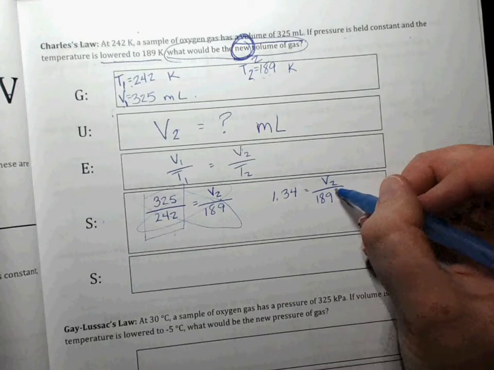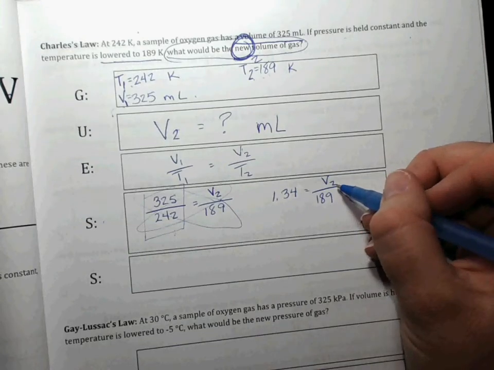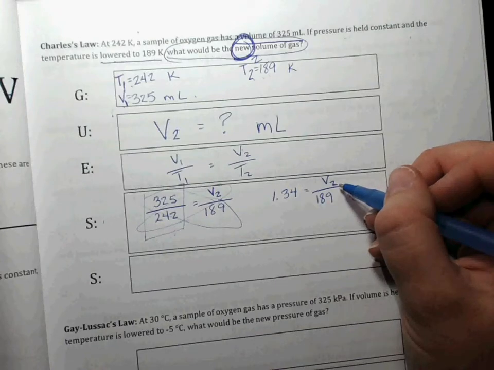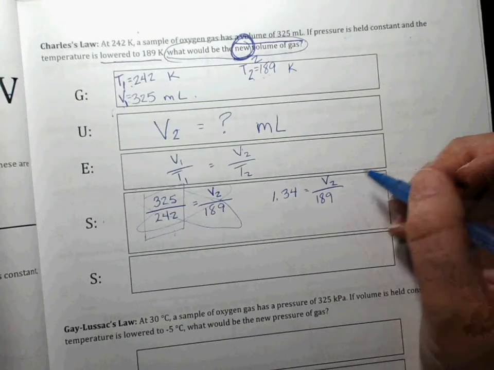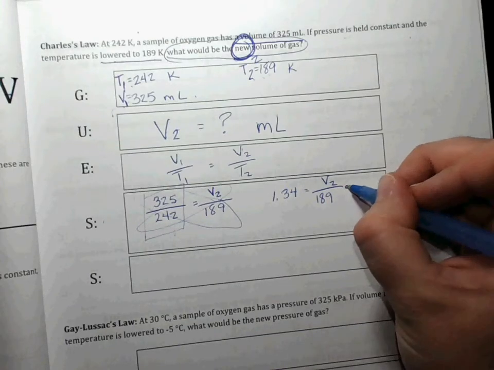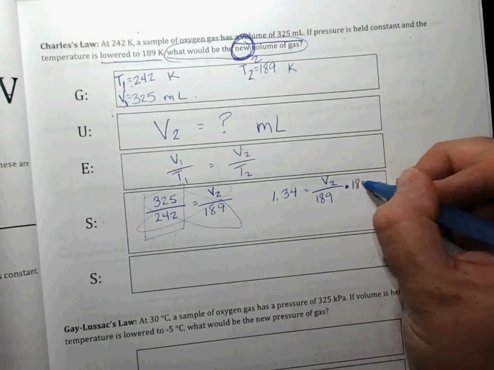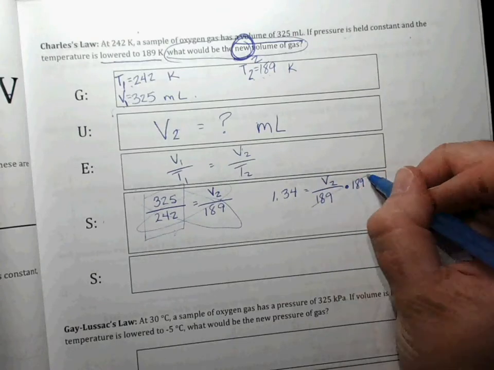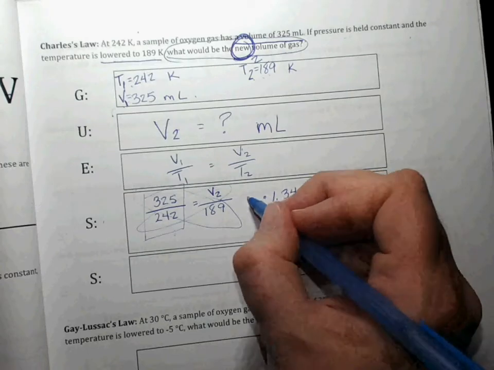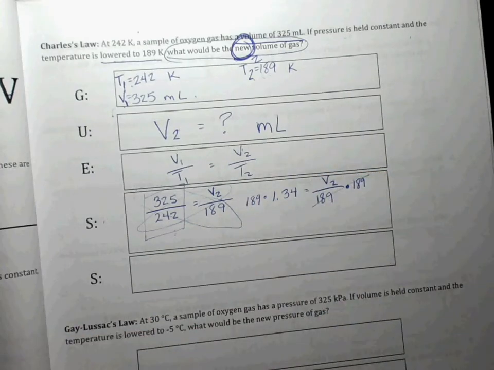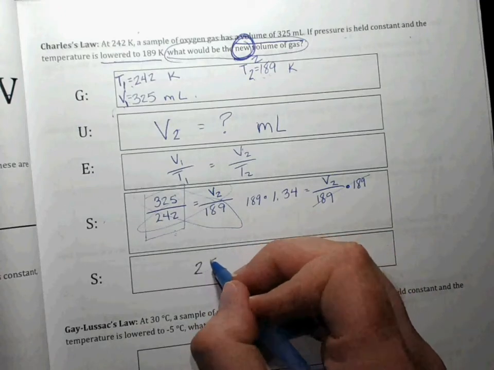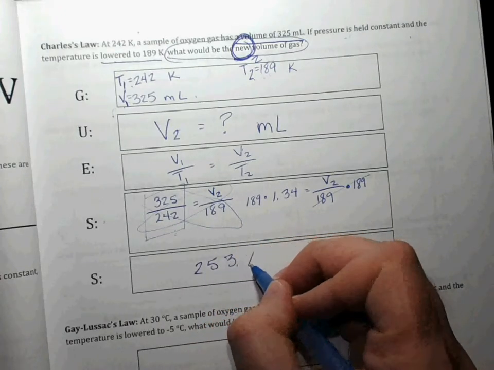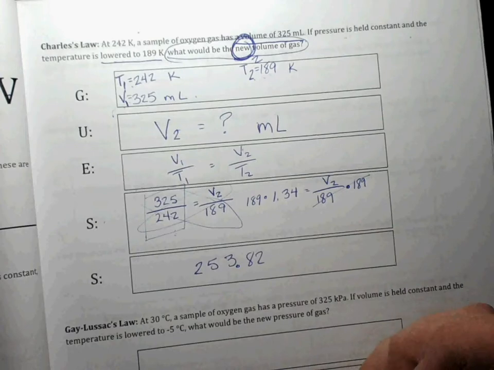And again, if I'm going to isolate V2, then I need to do the opposite of what's happening to V2 right now. Right now, V2 is being divided by 189. Instead, I need to do the opposite of that and multiply by 189. If I do that on one side, I need to do it on the other side. So I'm getting 253.82 for my final answer.